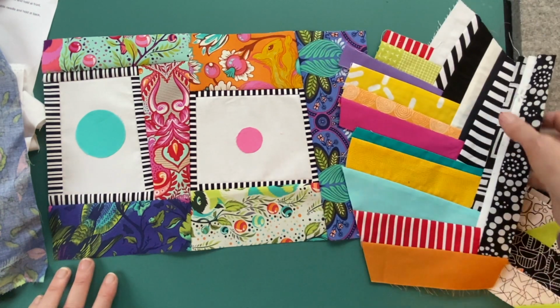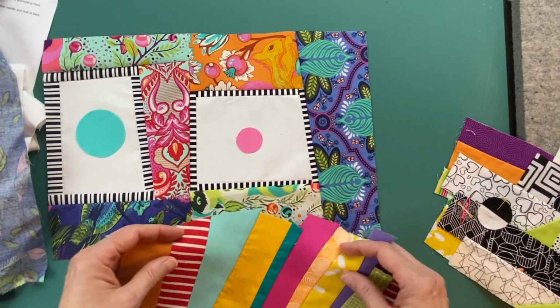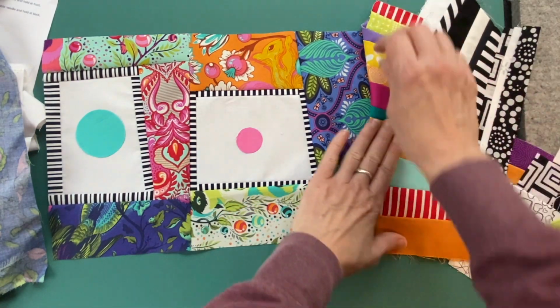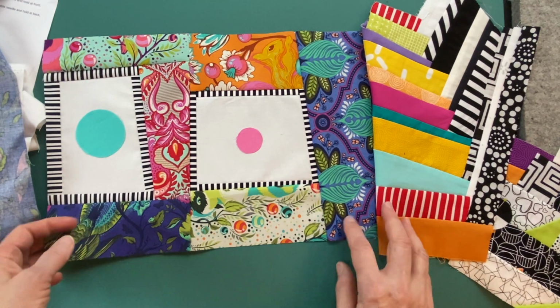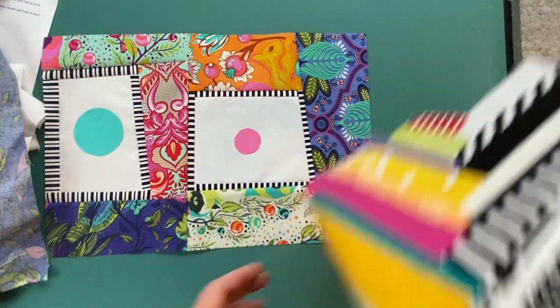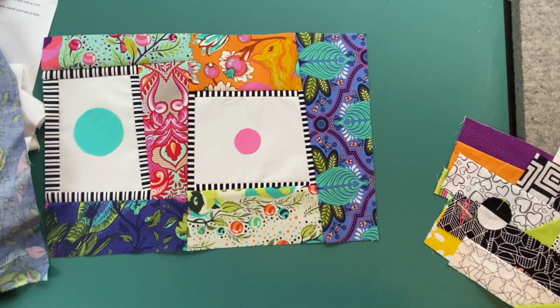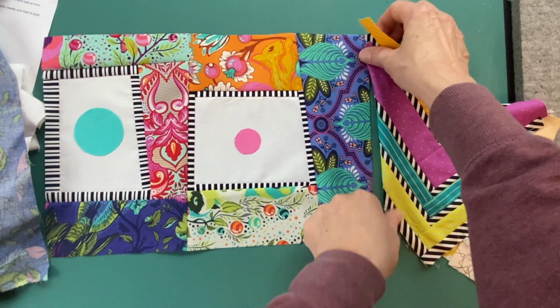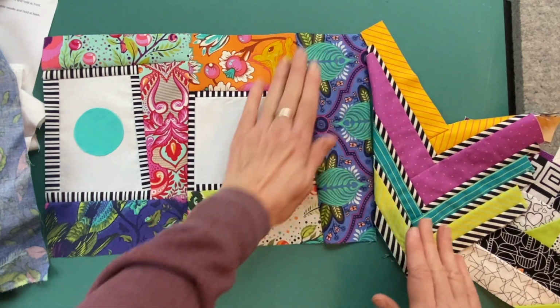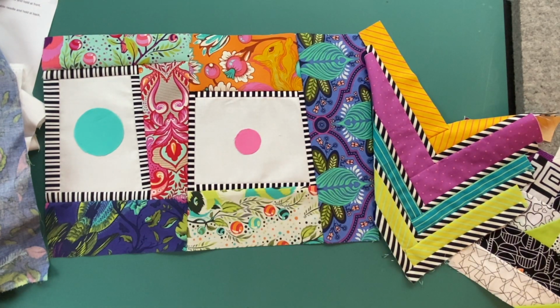Here's some that's kind of a more solid look rather than the wild print. I don't know. I'm thinking those may not be next to each other, but we'll see. And here we have the same colors as in the print, but not quite so wild.